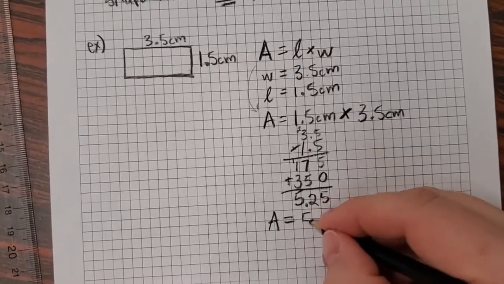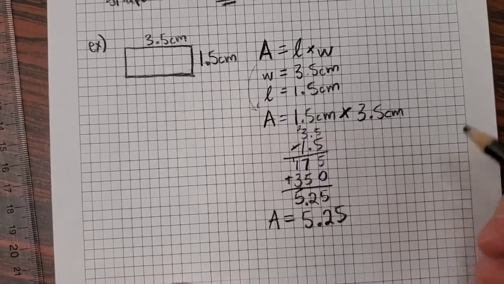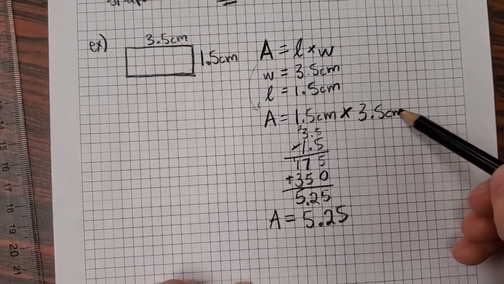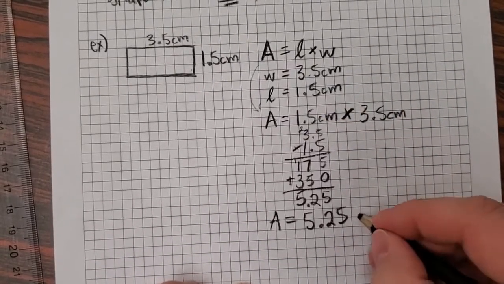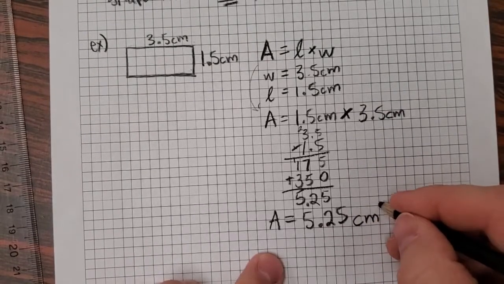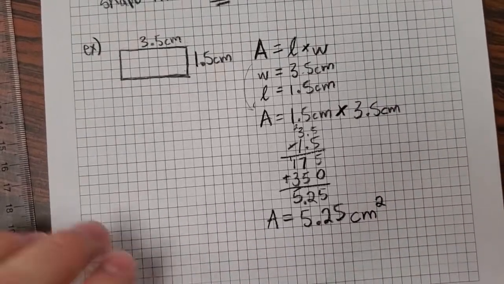Area equals 5.25. Now this unit is centimeters times centimeters. That's what we've done here. So this should be centimeters, which is known as centimeters squared.